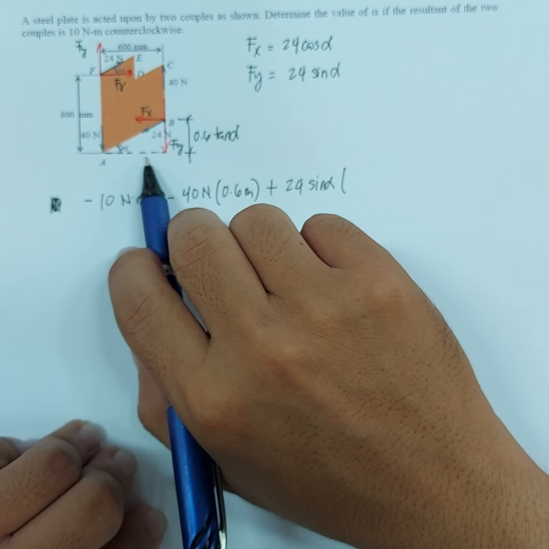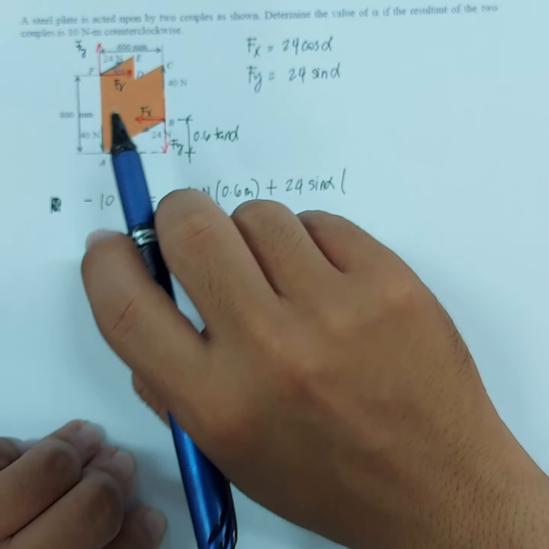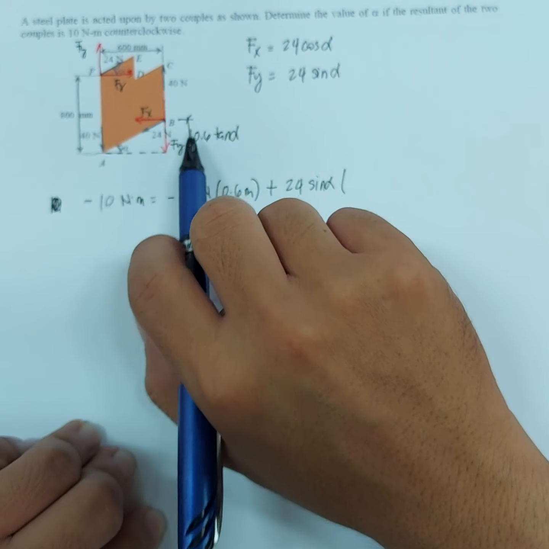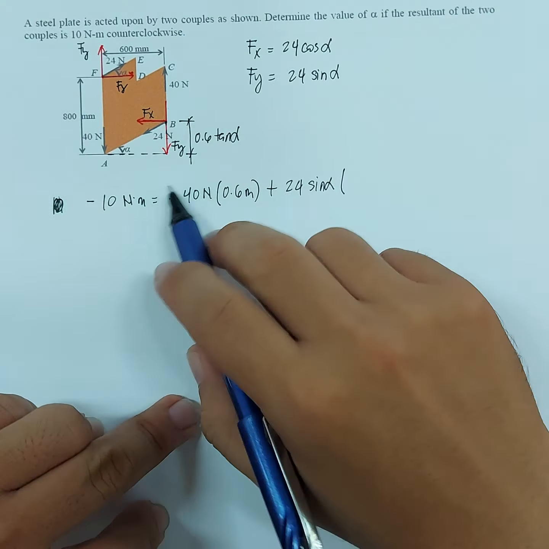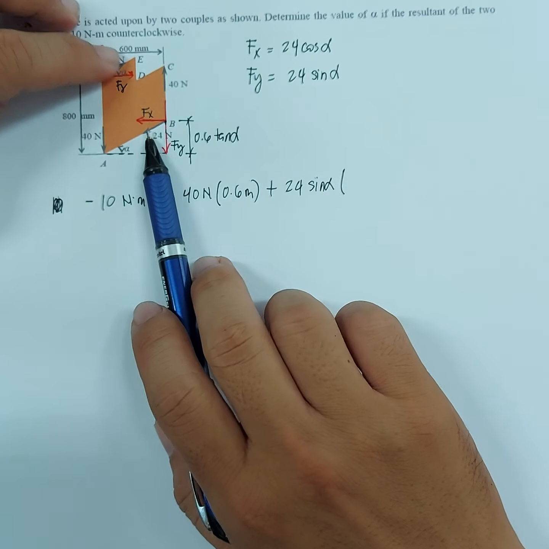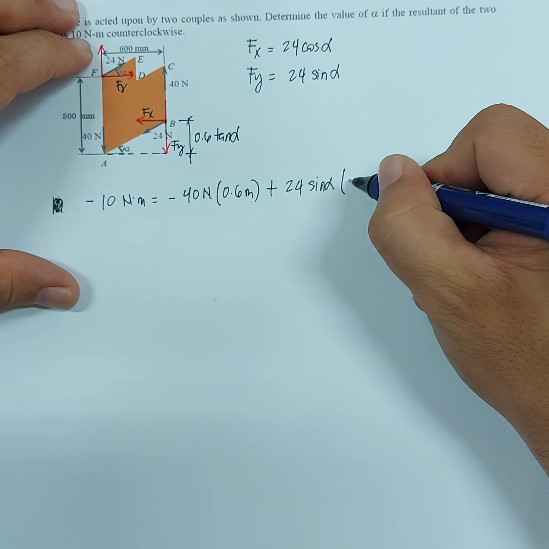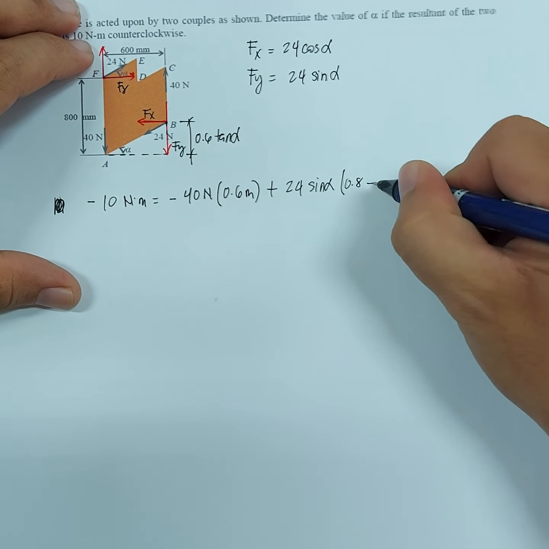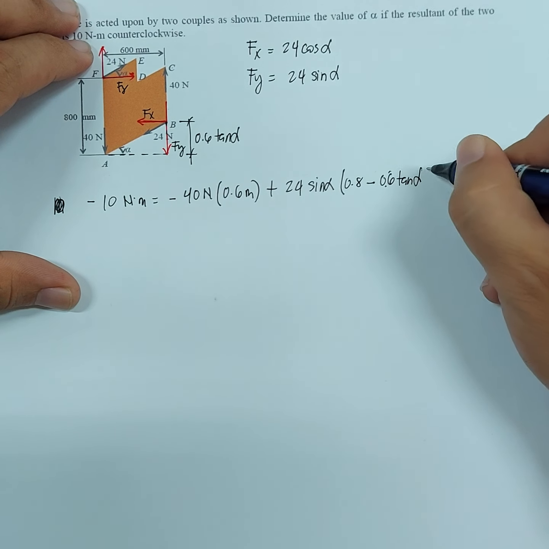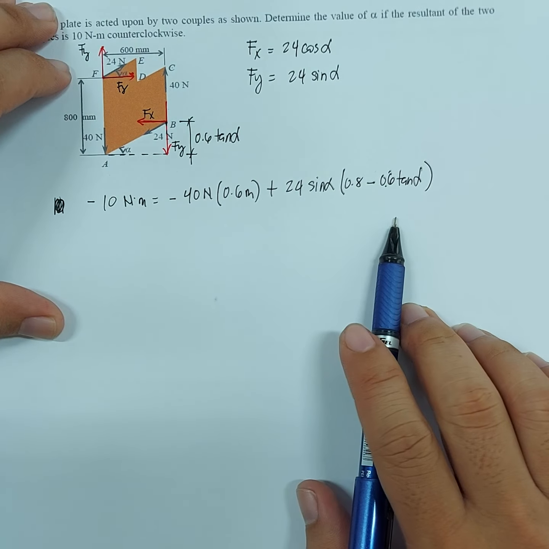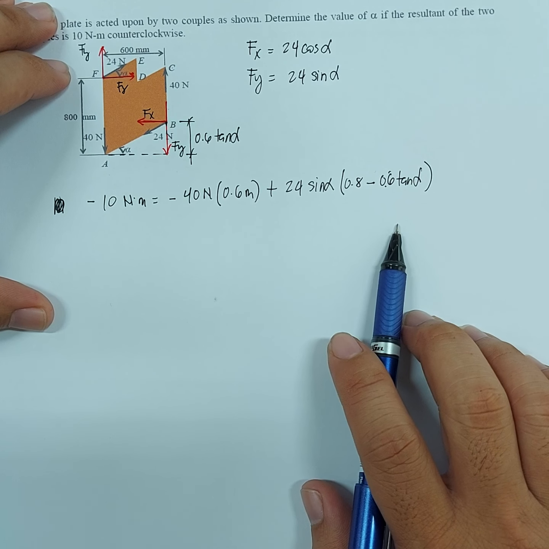So, i-cross multiply natin, itaas natin yung 0.6, so that becomes x, yung distance na to is equal to 0.6 tangent of alpha. Okay? So, ang moment arm din ng Fx natin is equal to 800 minus this distance, or that is 0.8 minus 0.6 tangent of alpha. Okay? So, dapat in terms of alpha lahat ito para ma-solve natin yung angle alpha.